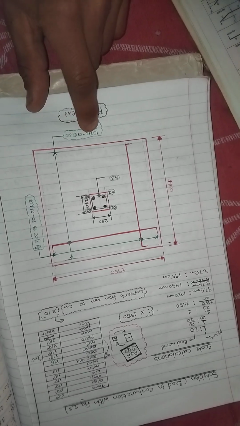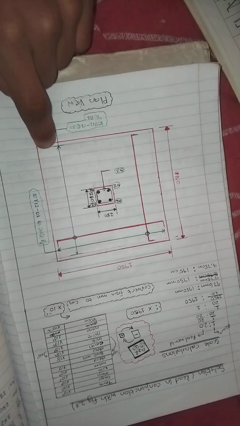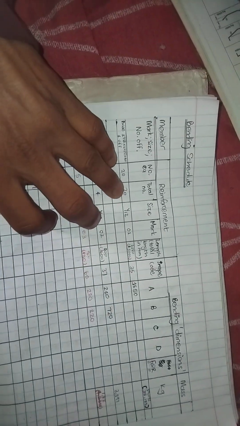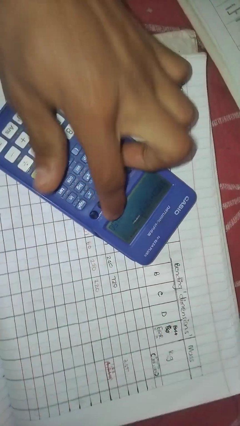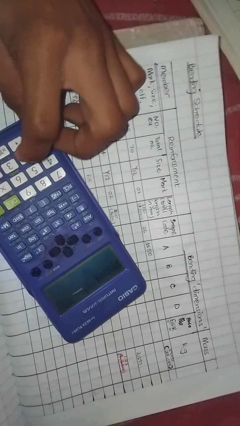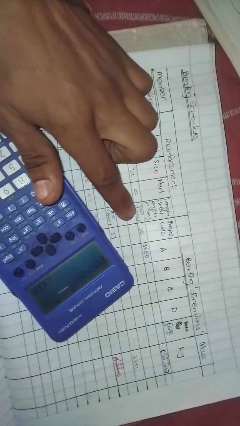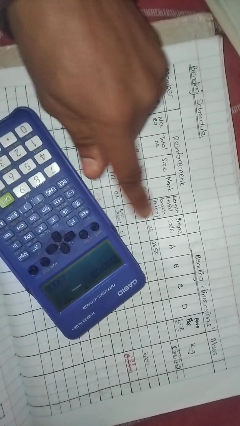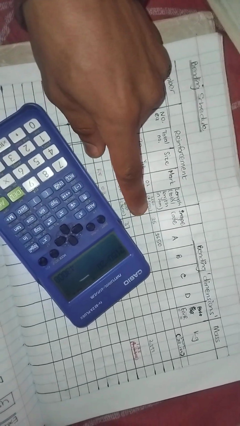I don't know why I made it 10, it's supposed to be 20, but since we have 20 bars, we multiply one total length by 20. So when we say 2150 multiplied by 20, we end up with 43000, which is your overall total length.